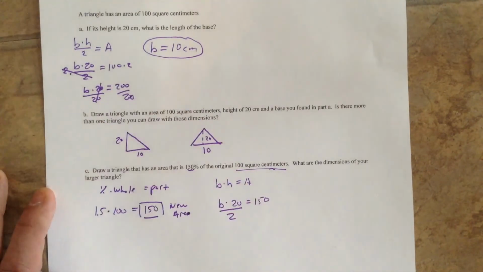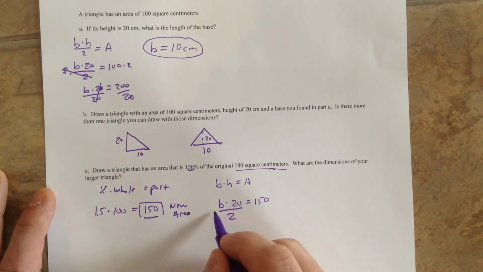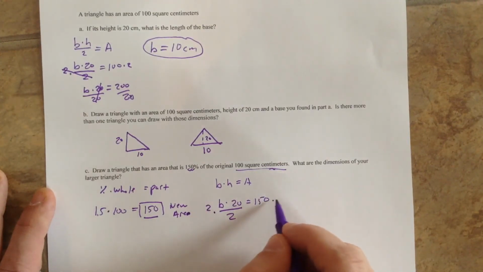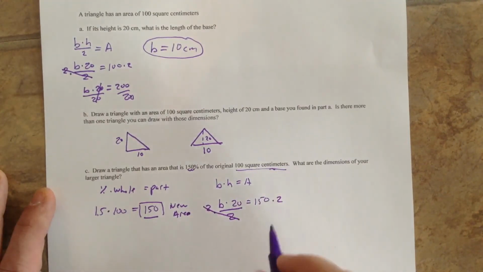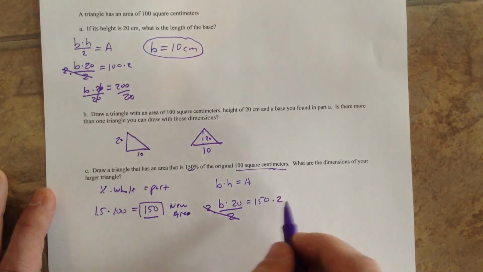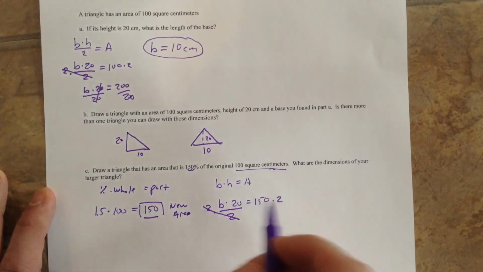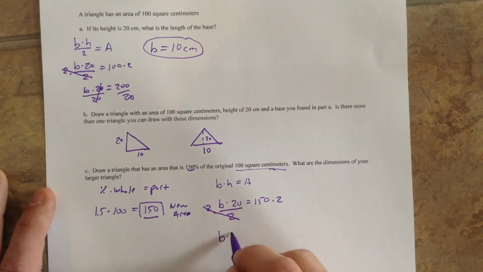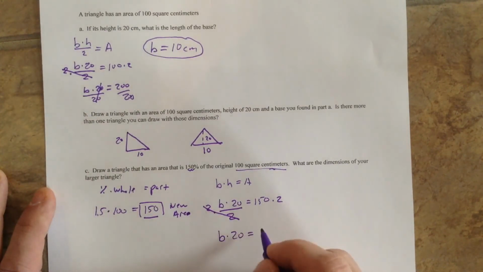Alright, again, just like the first one, it's a big division problem. So I'm going to multiply by 2 to cancel the 2. So those are gone. And I'm going to multiply by 2 on the other side of the equal sign to figure out what that's worth. So I have base times 20 equals 300.